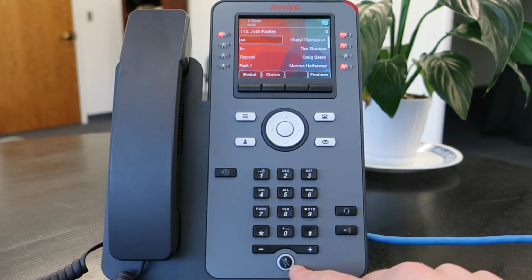The last key on the bottom of the phone is your mute key. When mute is enabled, the key is lit solid blue.